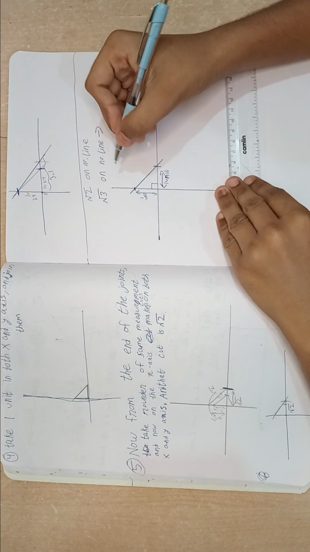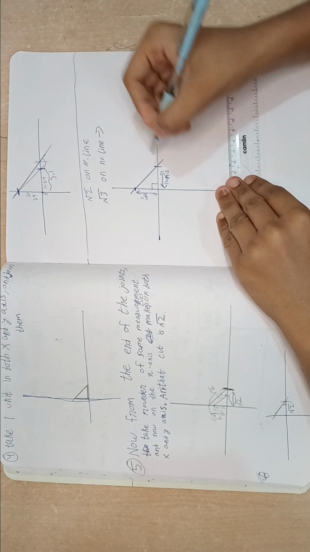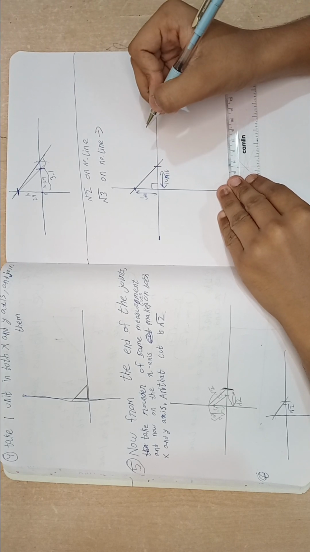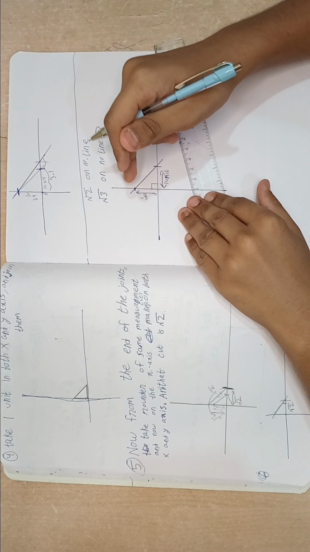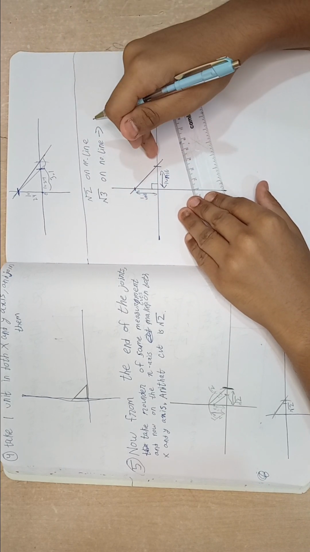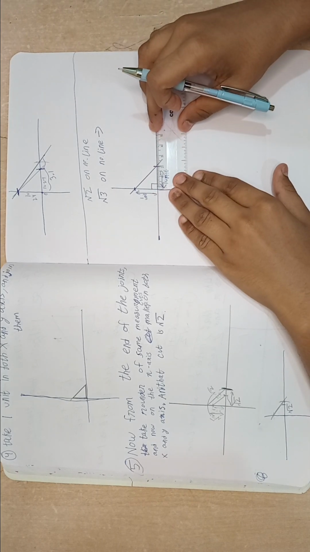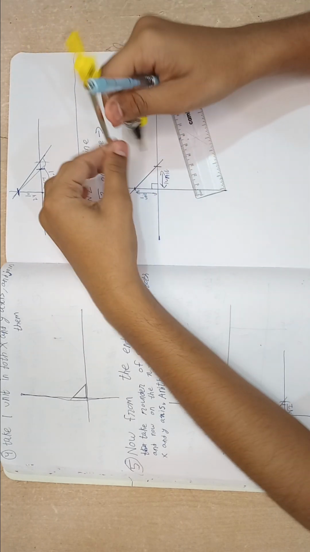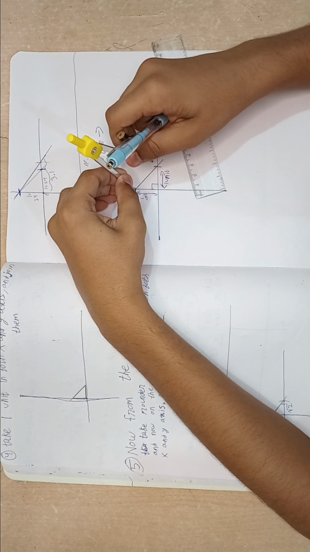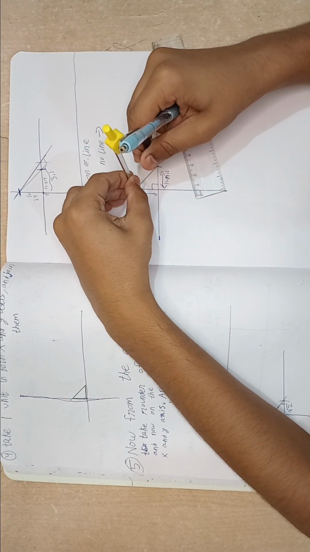But now we have to find square root of 3. So what we can do is join the end of one unit and two unit. First of all, we have to take the root of 2. Like the last video, I will take these two points to get square root of 2.